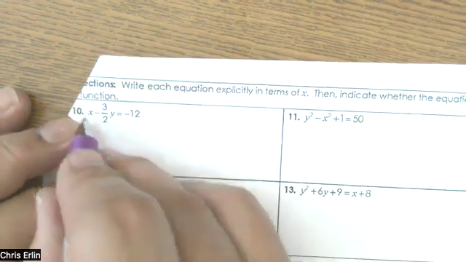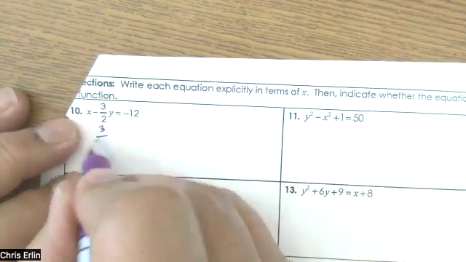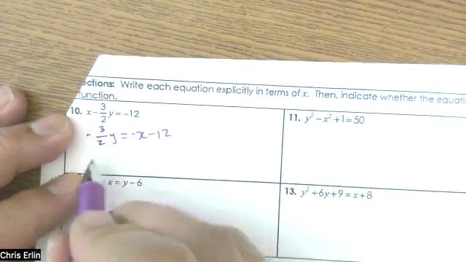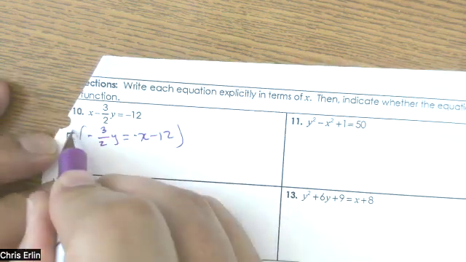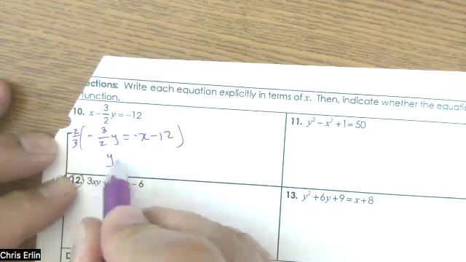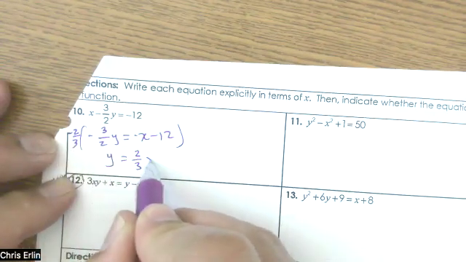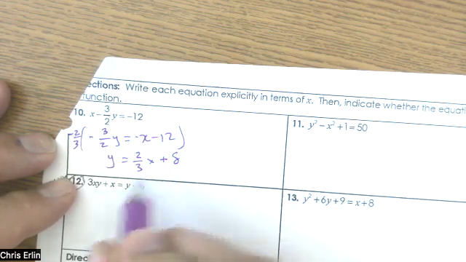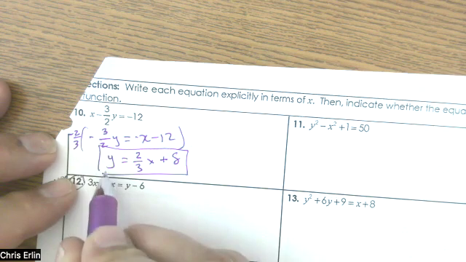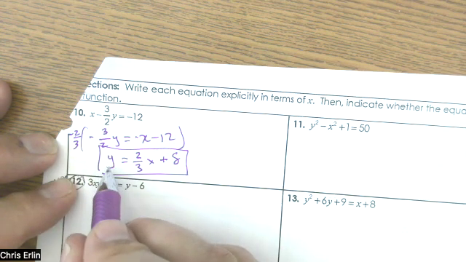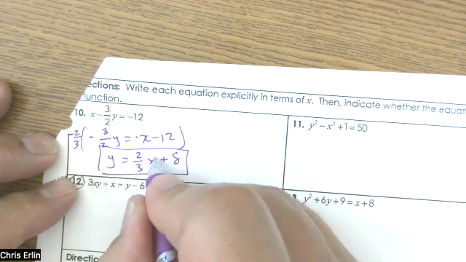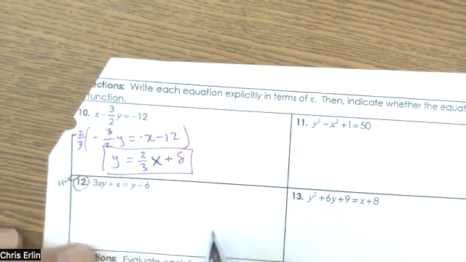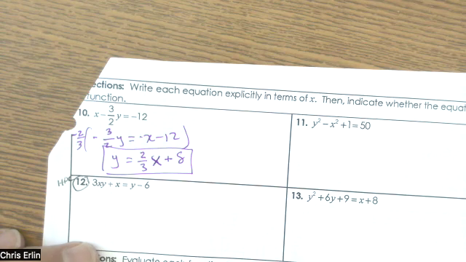So in other words, in this case, we'd subtract x and we'd get negative 3 halves y equals negative x minus 12. And we'd multiply both sides by negative 2/3 to get y is equal to positive 2/3 x plus 8. So that is solved for y in terms of x. In other words, there is no other place with y over here.